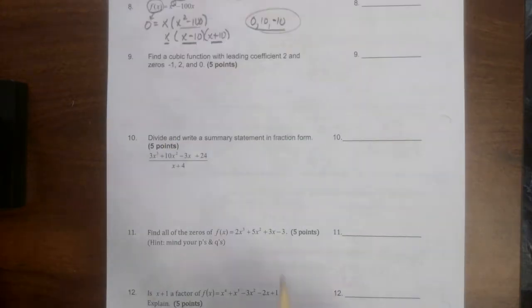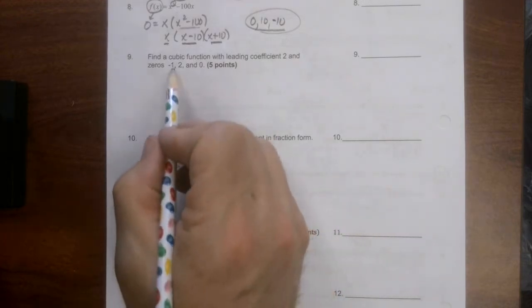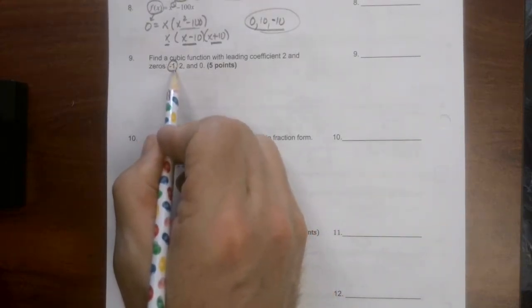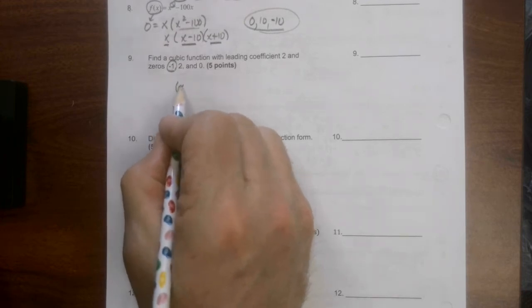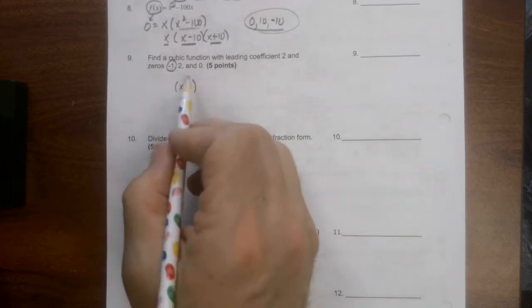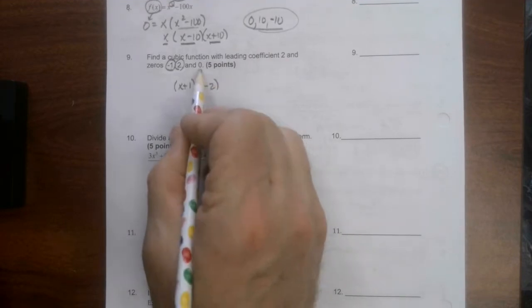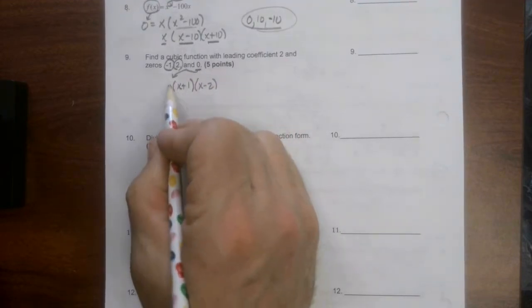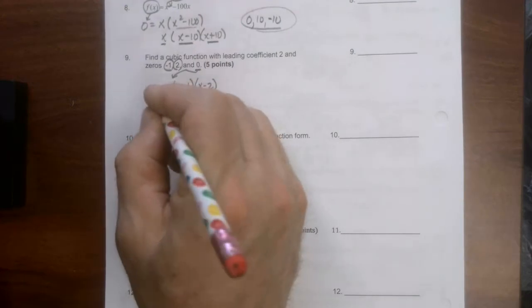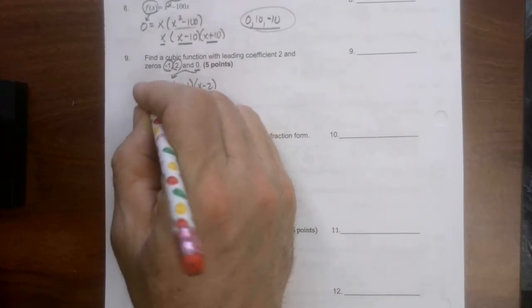Number 9 is coming at you slightly differently. They're telling you what the zeros are. So here's a 0, minus 1, 2. So that means we know our polynomial is going to look like this. That's going to be x minus 2. And then the 0 is where we always have an x in there. And that would equal f of x.